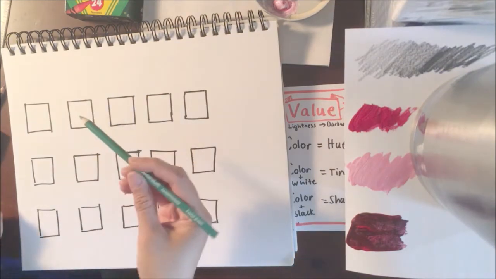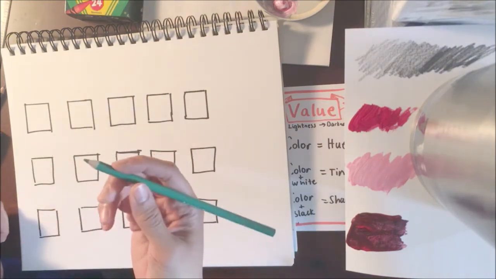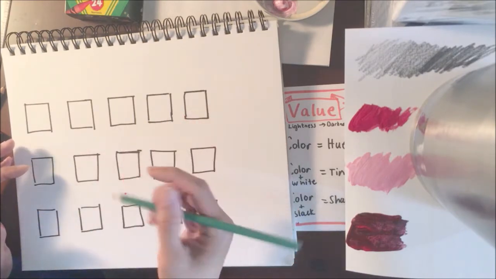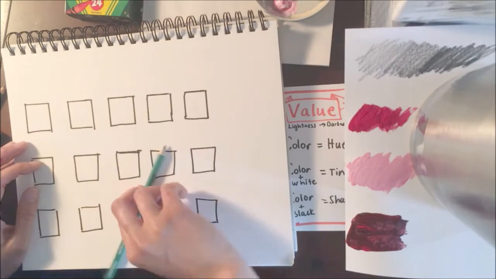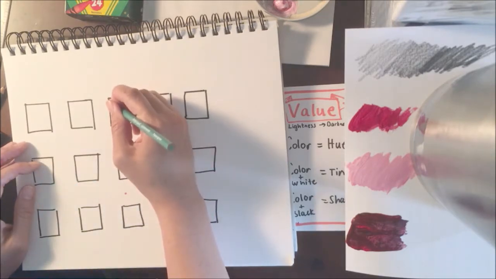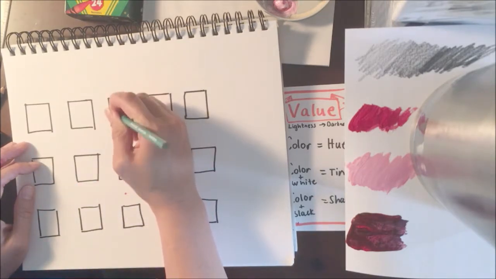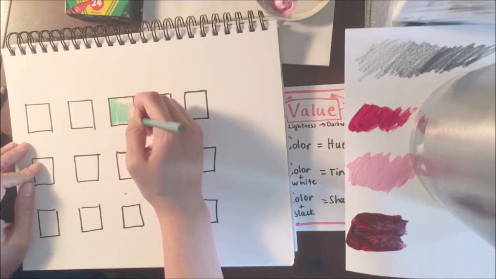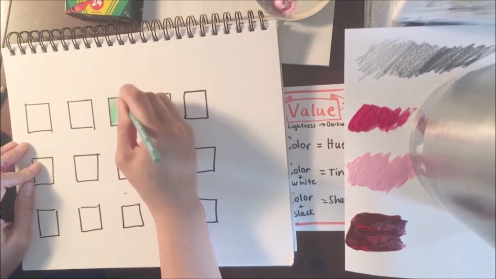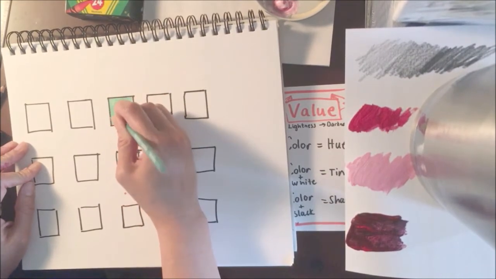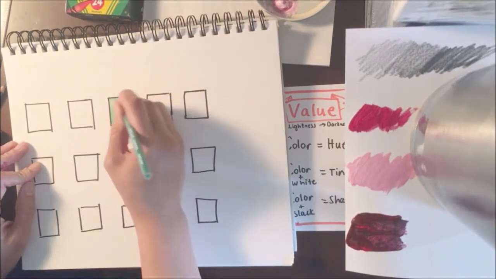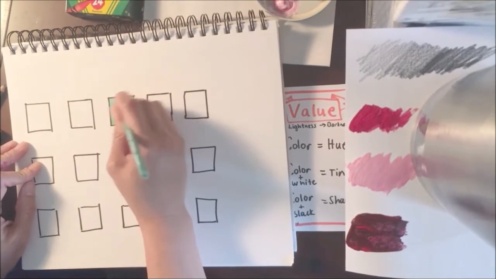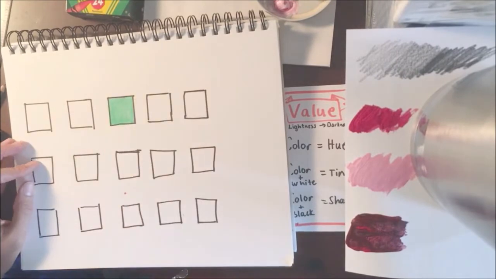Okay, so you're going to pick a medium to dark color, so I would not choose yellow. Basically any other color than yellow, I'm doing a light pink. On your middle first square, you're going to do a nice even, kind of hard coloring of this square. So this is our hue square. This is the color of this color pencil. I'm going to make sure that it looks like it is its pure color.